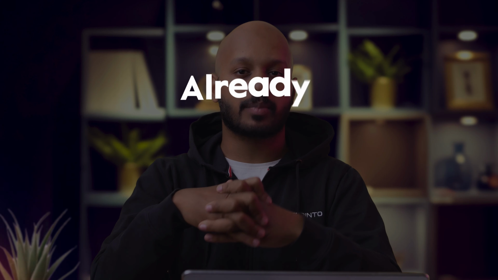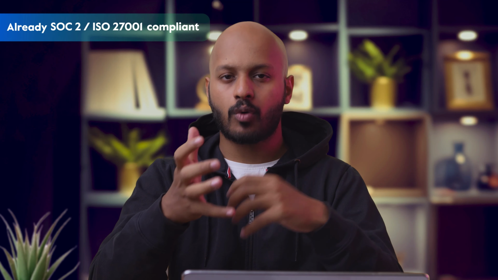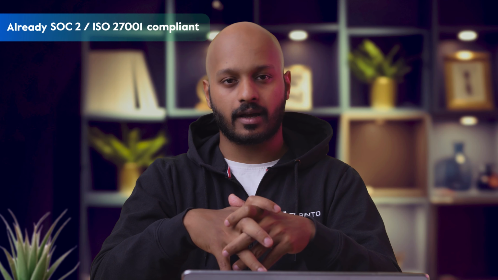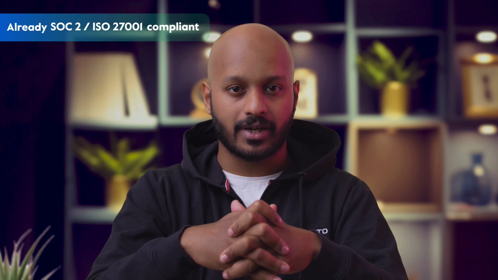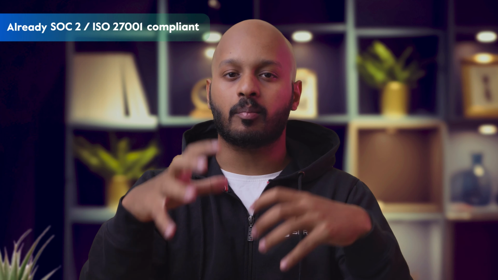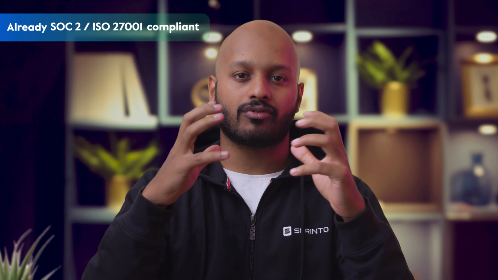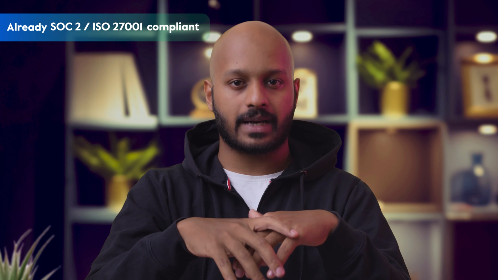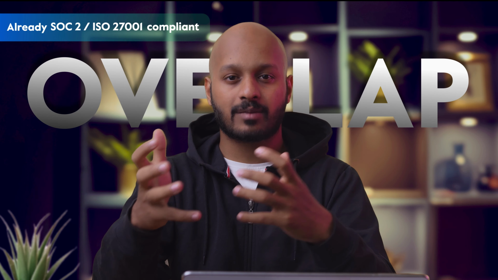Next up on your journey to CSF 2.0 is if you're already compliant with traditional frameworks like SOC 2 or ISO 27001. Say you're compliant with these. What would your journey to CSF 2.0 look like? One particular emphasis of CSF 2.0 was its acknowledgement that we don't live on compliance islands. Compliance frameworks are built to make sure you're following all the available best practices to protect yourself and your data. And as a result of that, they often have significant overlaps in controls.